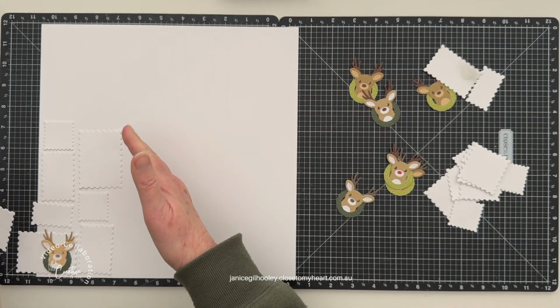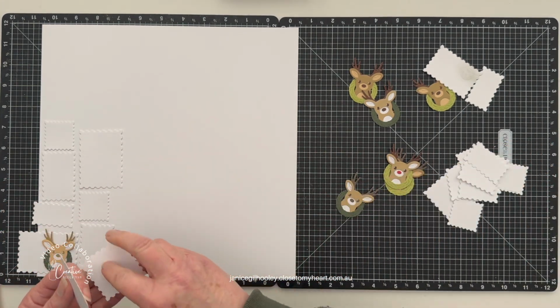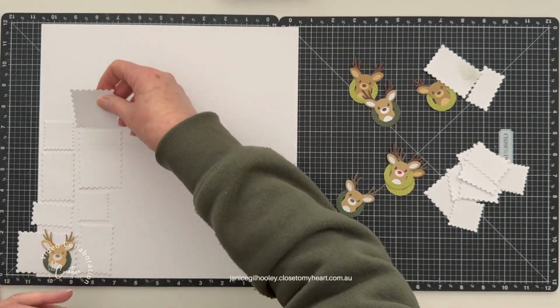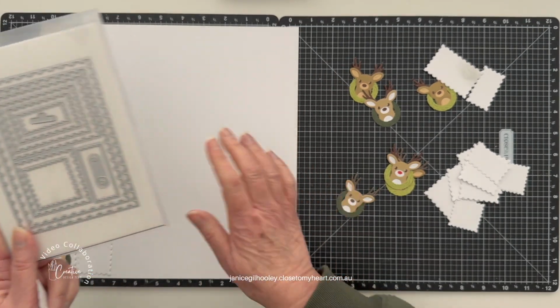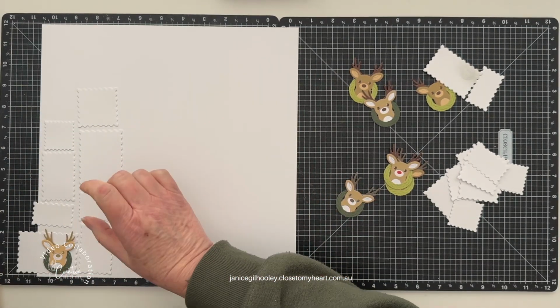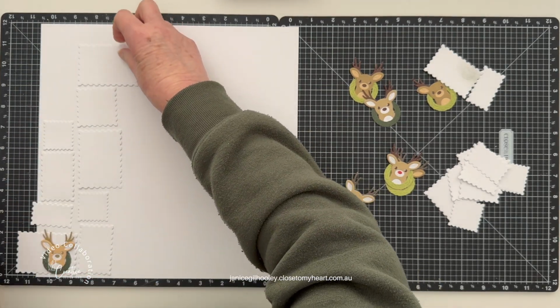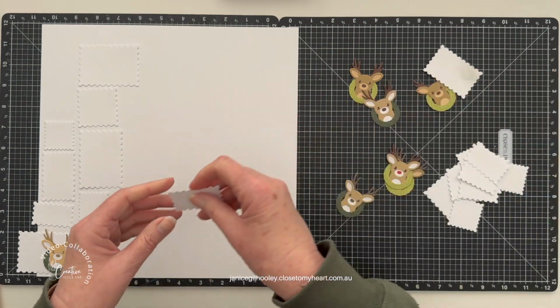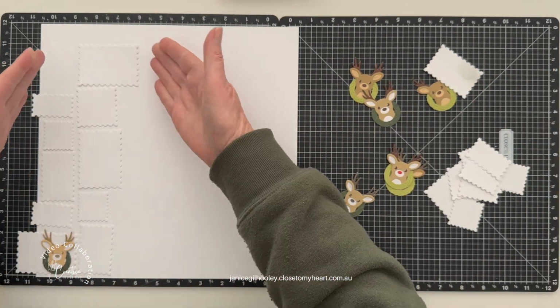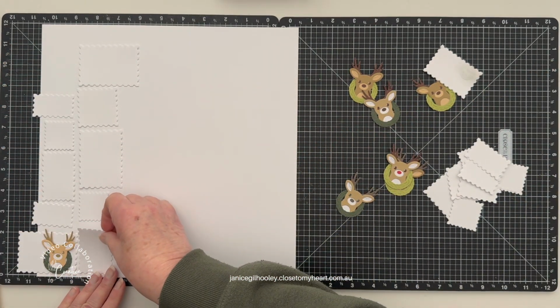I know that's how you normally get your postage strips, but I really didn't want that to be the case for this one. Now, with this die set, if you wanted to replicate something like this, you could definitely cut all of these so that they were the same size pieces, and then you would be able to fit everything in perfectly. I think I quite like the fact that it's not all equal.